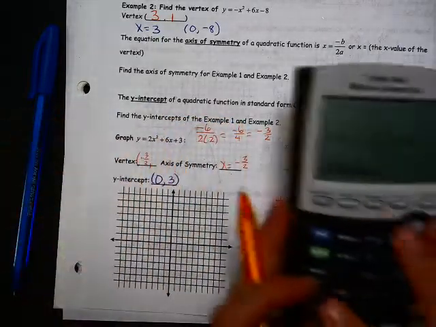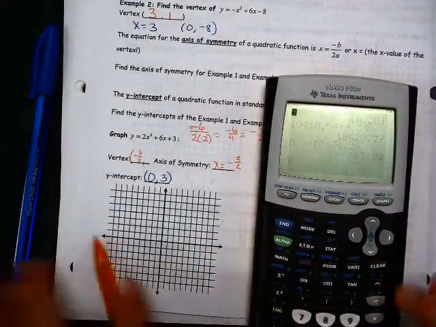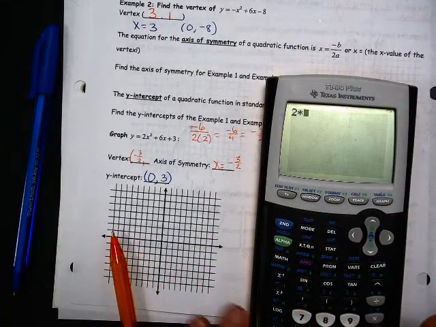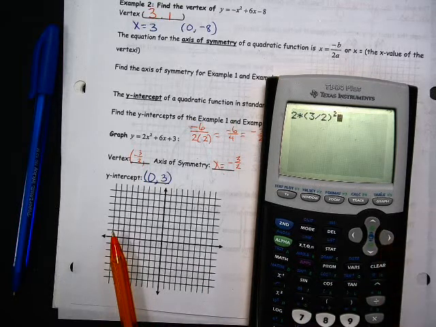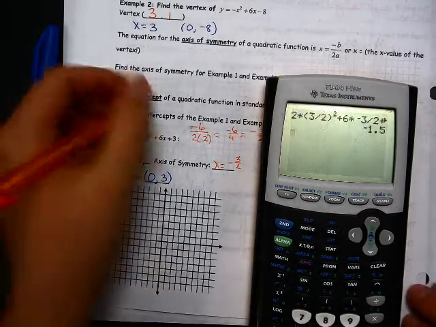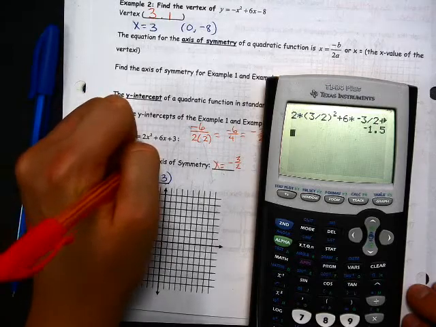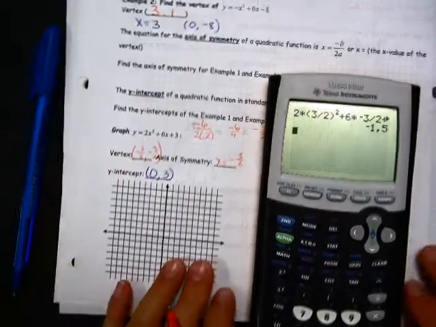So I'm totally going to cheat and use my calculator on this. So I get 2 times negative 3 halves squared plus 6 times negative 3 halves plus 3. So I get negative 3 halves, and then I'm going to graph it.